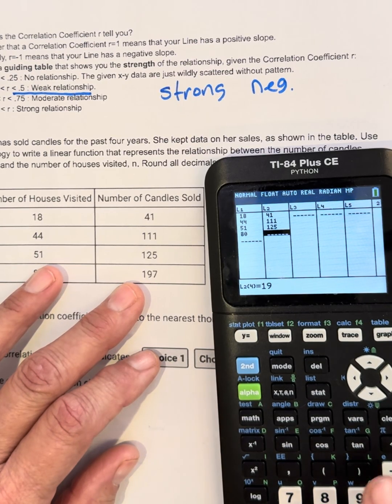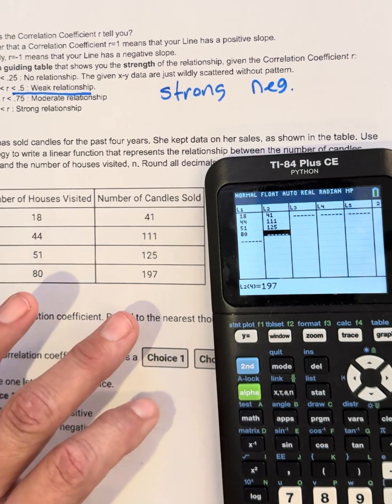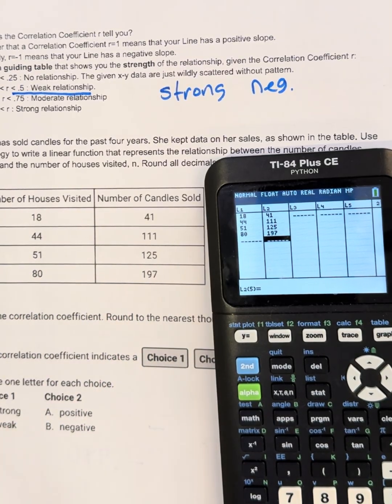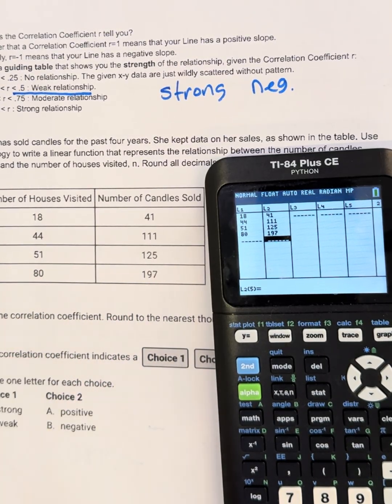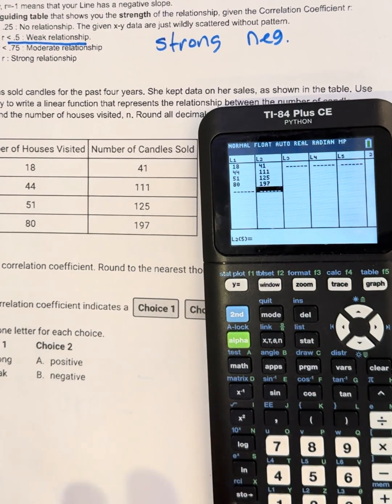So in our Get More Math, it doesn't put the two questions together. You're gonna have two of them that ask for the correlation coefficient, and two that ask for the equation. But instead of having us write or put in several different tables, I went ahead and combined it all.